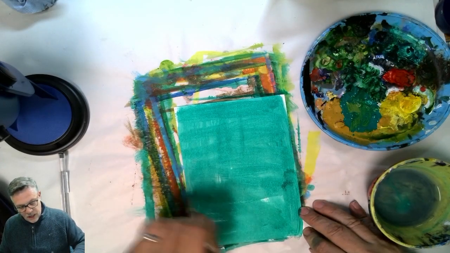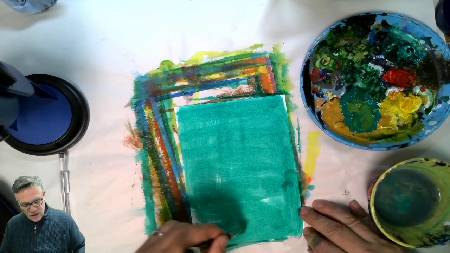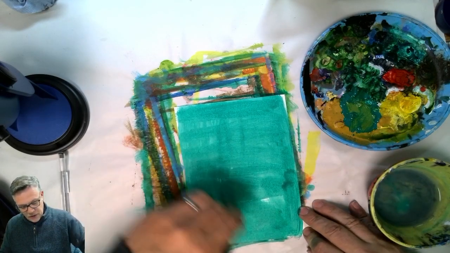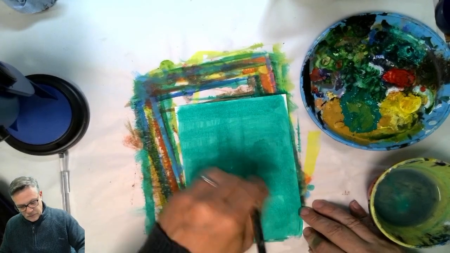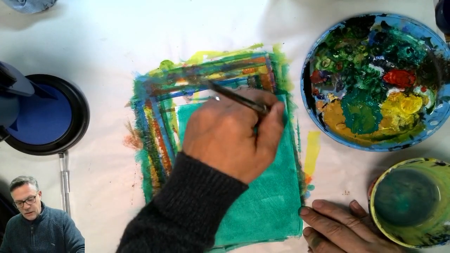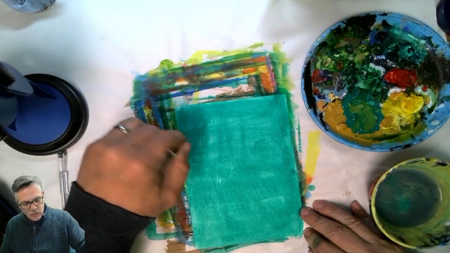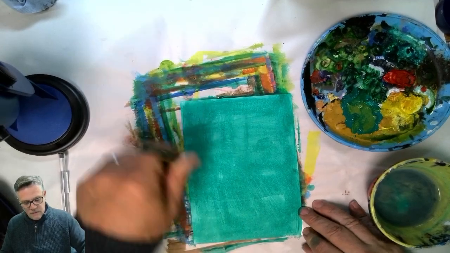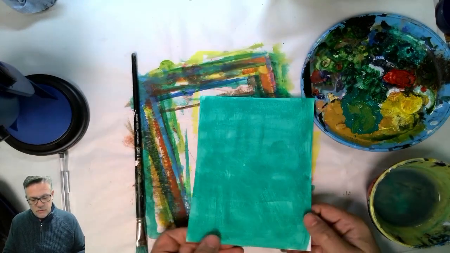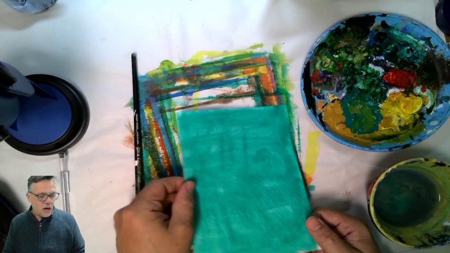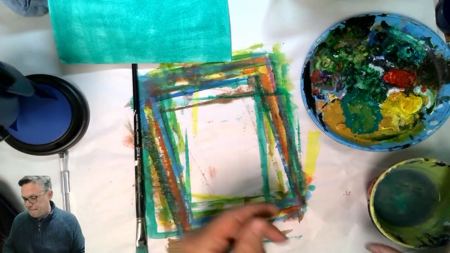And you could almost just start using this straight away, to be honest with you, as long as you don't absolutely soak the paper and you just add a little bit of water to your paint, you'll be fine. So there we go. I've got a dyed coloured piece of paper there.